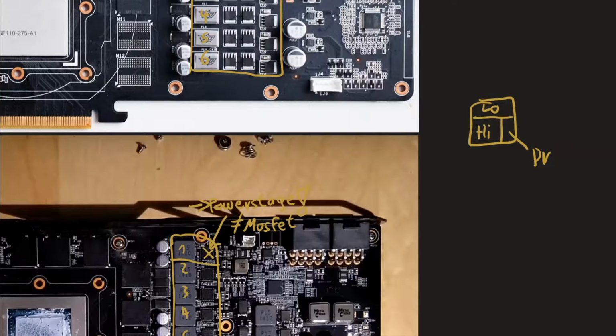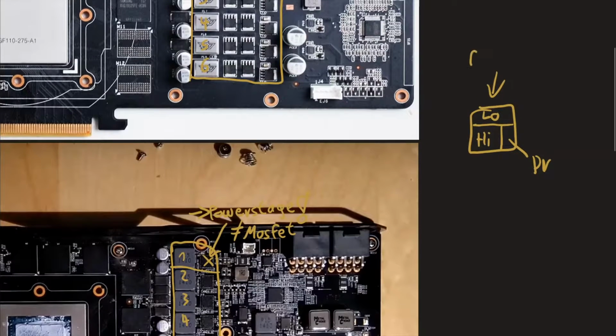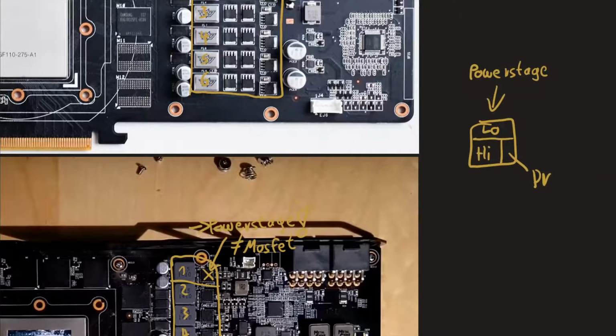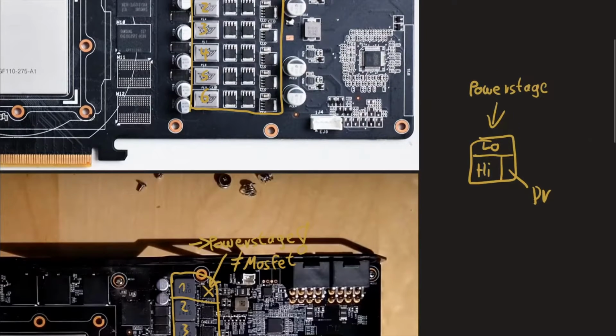So that's basically how a power stage looks. And there's also sometimes some more stuff, like if it's a smart power stage, it has some circuitry to measure current going through it and how hot it is. But basically that's a power stage. It includes two MOSFETs and a driver.